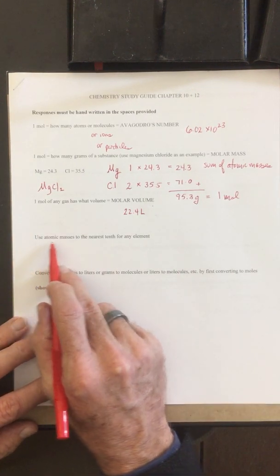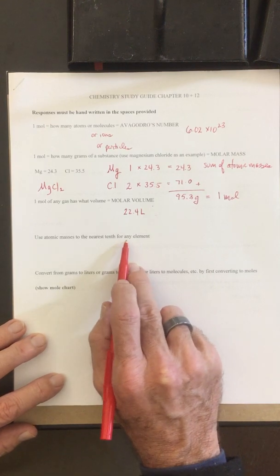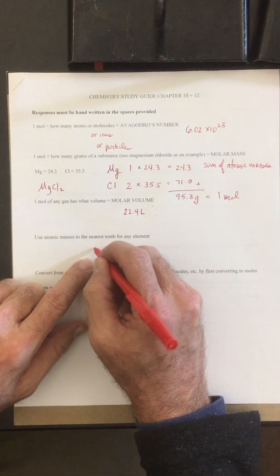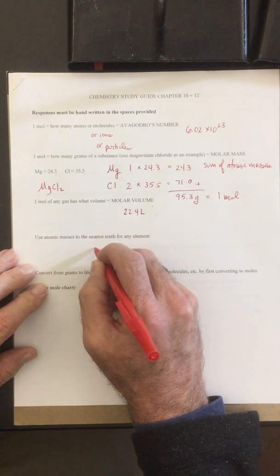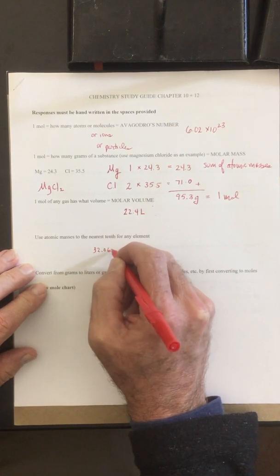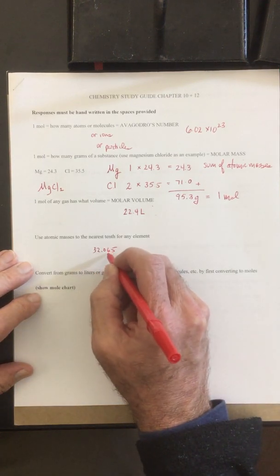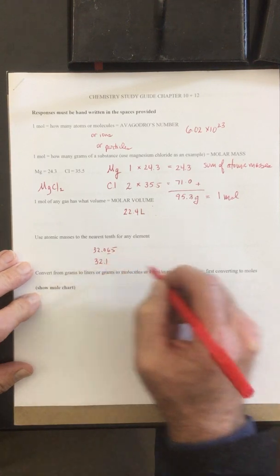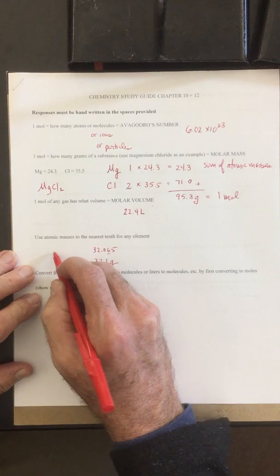Remember, when you're using the atomic masses, you should use them to the nearest tenth for any element. For example, sulfur is listed as 32.065. However, we need to use this to the tenths, so we would round this. We would use this number here to round up. This would then be 32.1 grams.